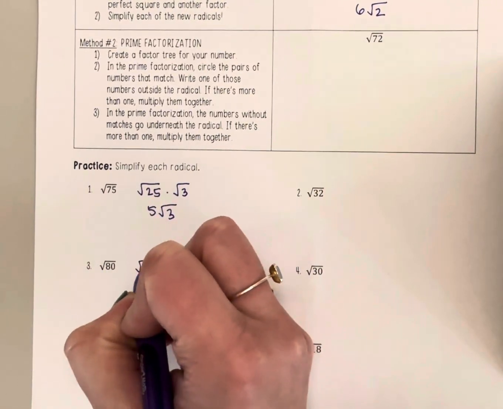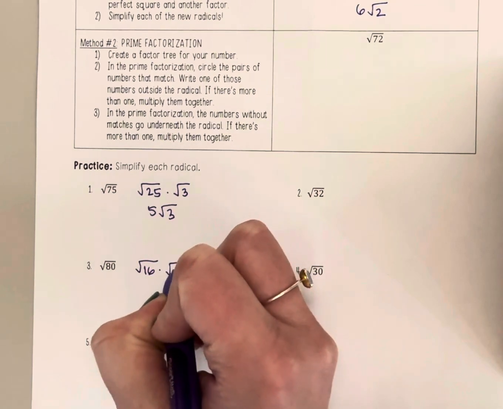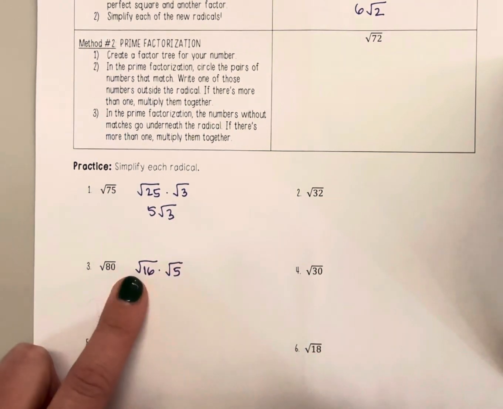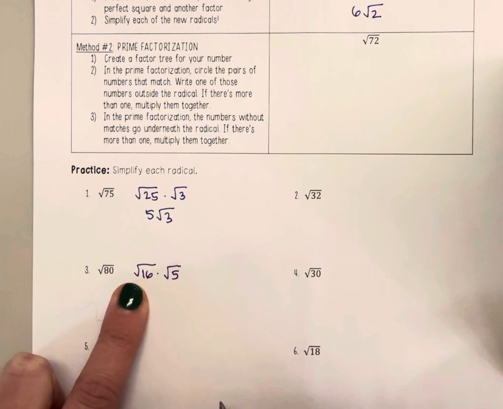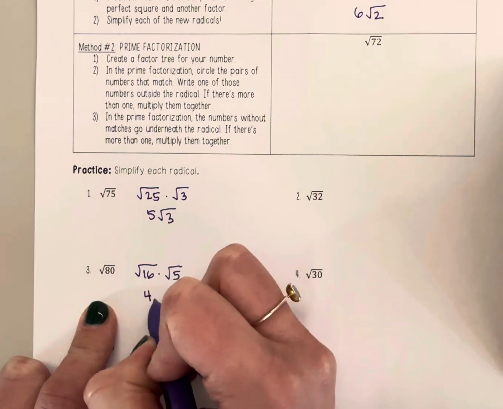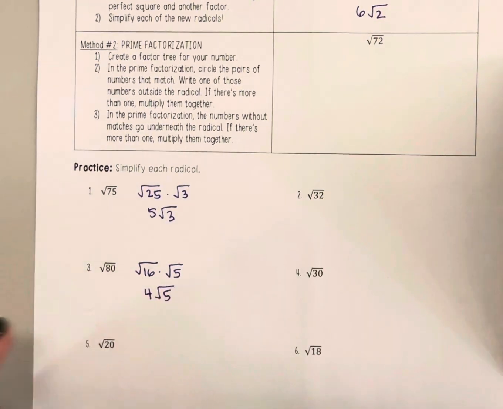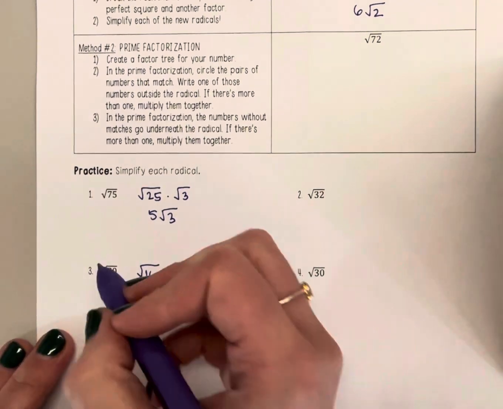So square root of 16 times square root of 5. Square root of 16, what number times itself gives you 16? That's 4. Bring down square root of 5. I always write the perfect square first.